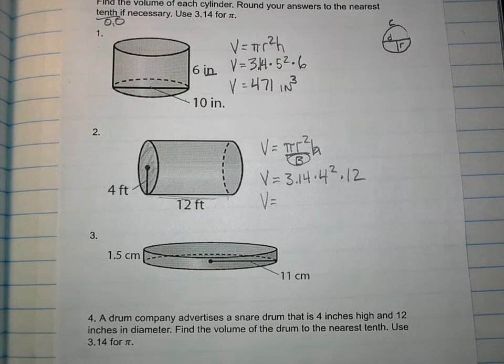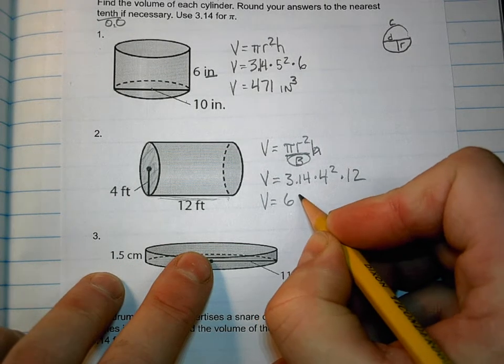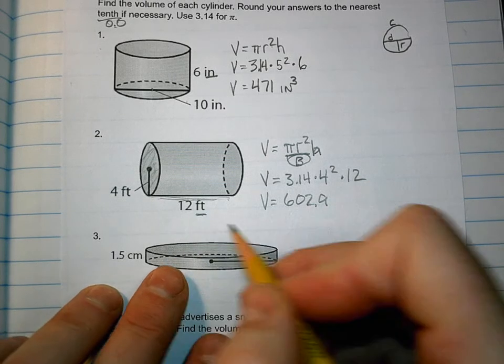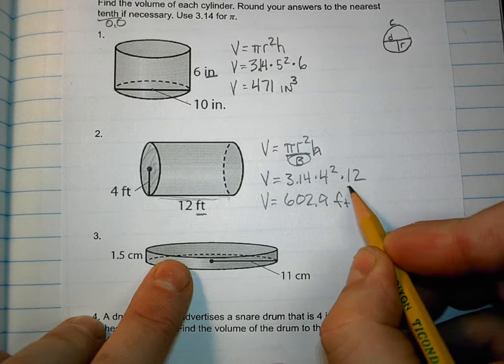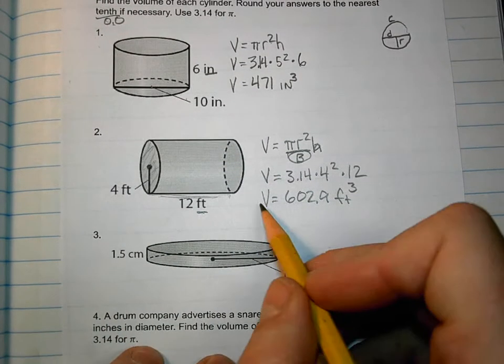Did you get it, Elena? Travis, what'd you get? 602.9. Now don't forget to add the measurement back. Feet, what? Cubed. Yep. Volume is always cubed. So there's our answer.